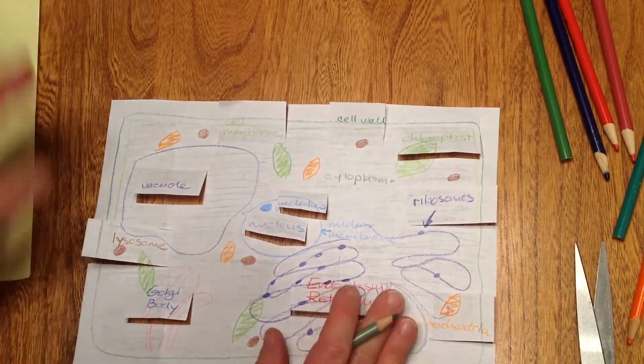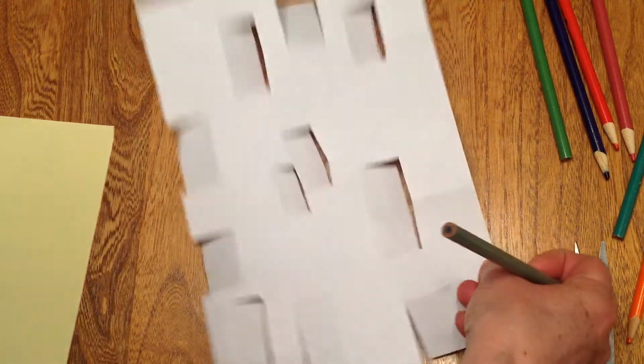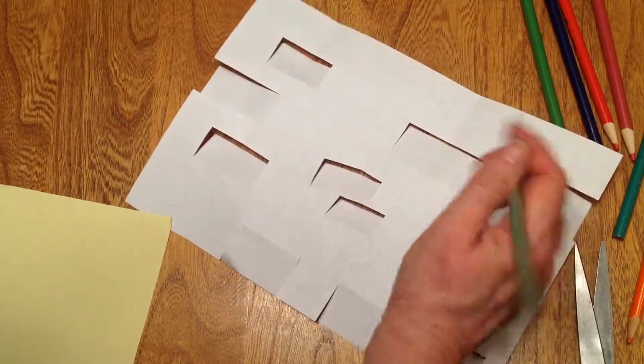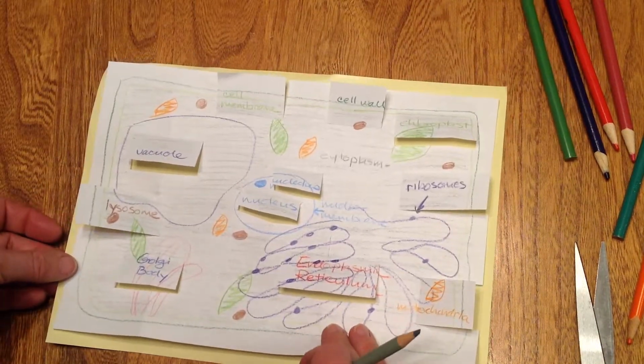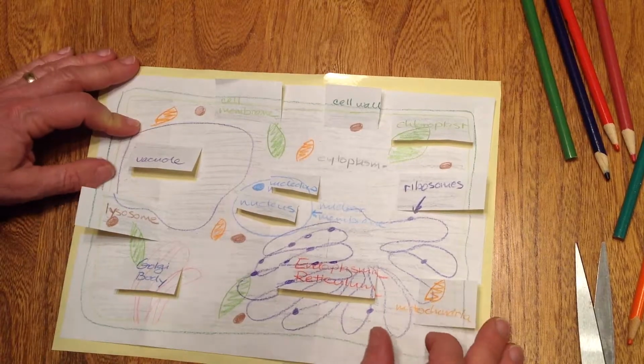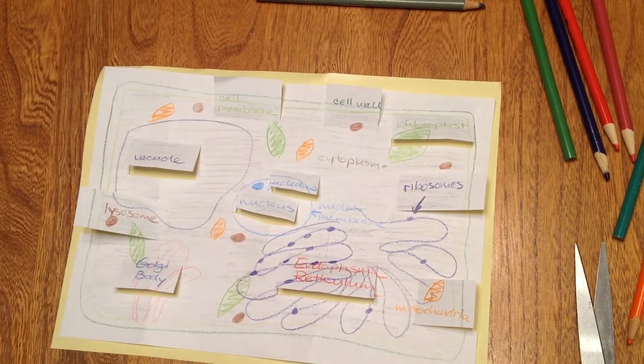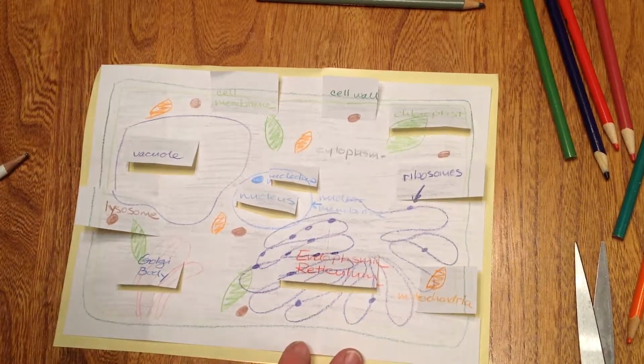All right, so now you're going to take your foldable, and on the back side you're going to put a bunch of glue, but don't put the glue on the flaps, just in between. And then you're going to put it on your piece of construction paper, like so. And then we are going to start writing underneath the flaps. So let's just start off with the cell membrane.